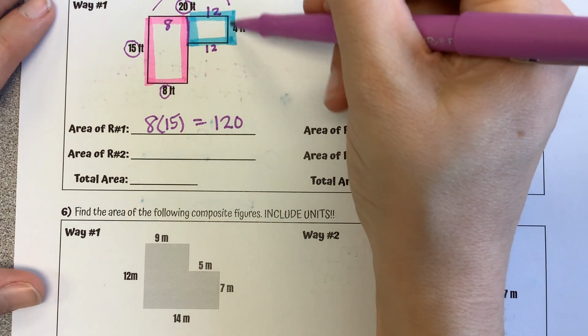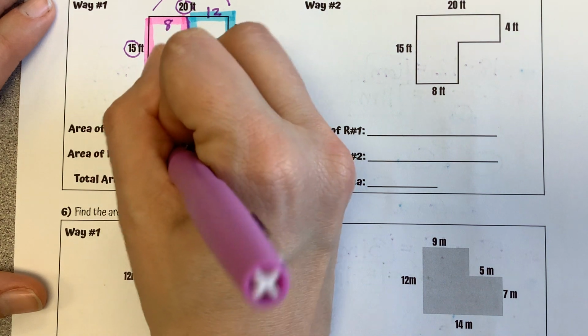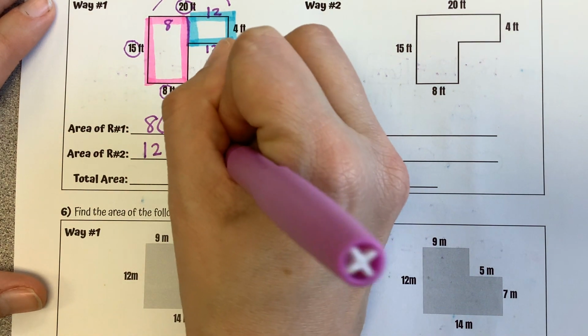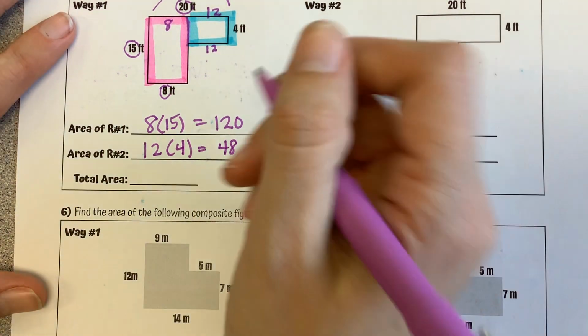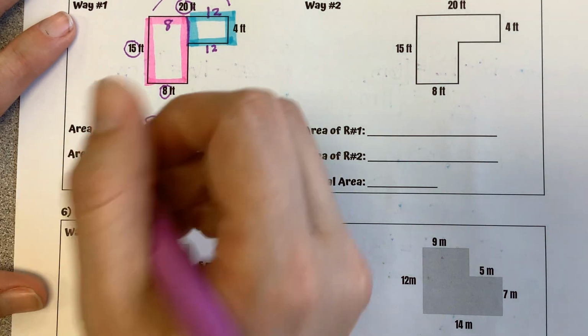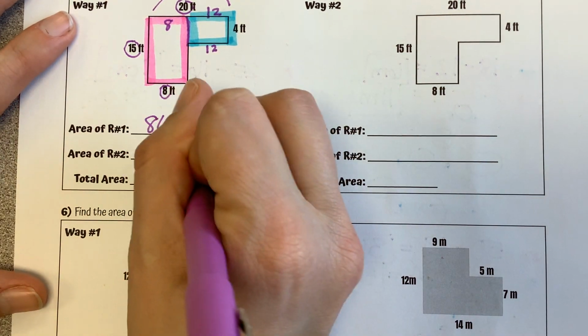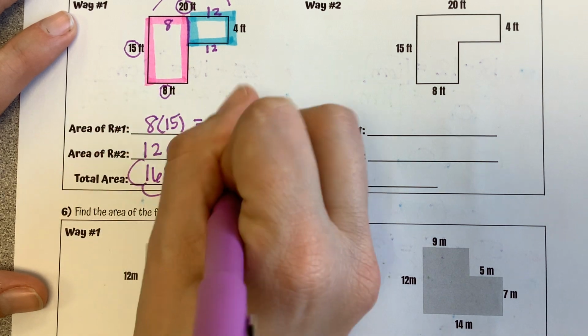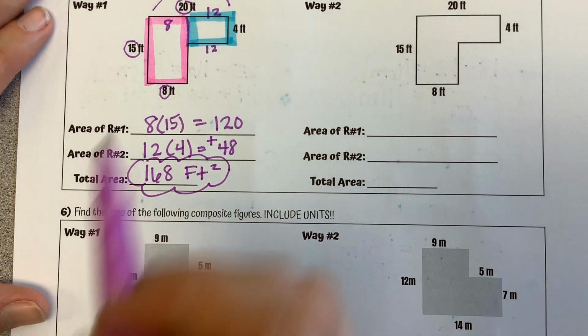And then the height, we have a 4. So we would do 12 times 4 is 48. We add those two together, we get 168. The units are feet squared. So that was dividing vertically.